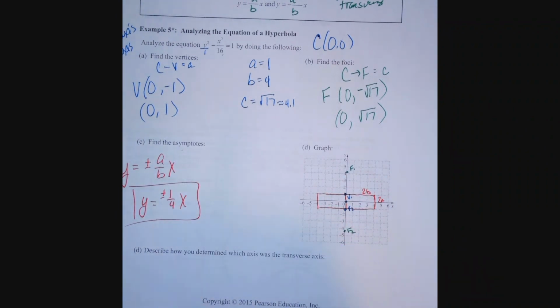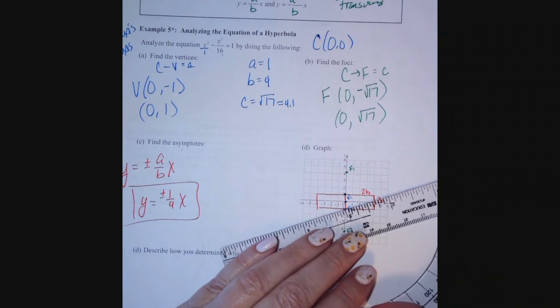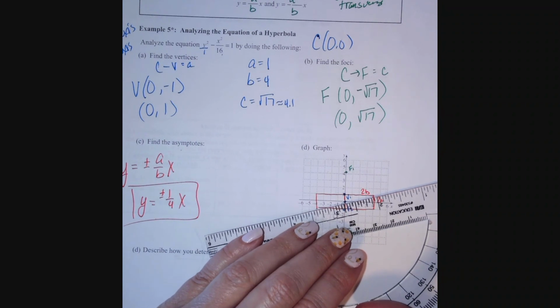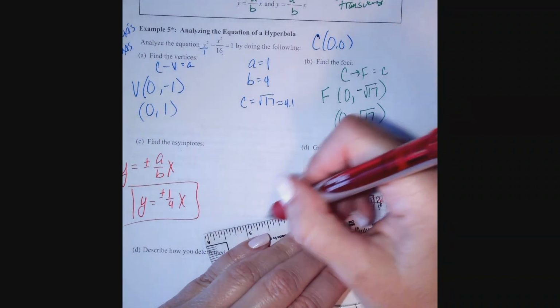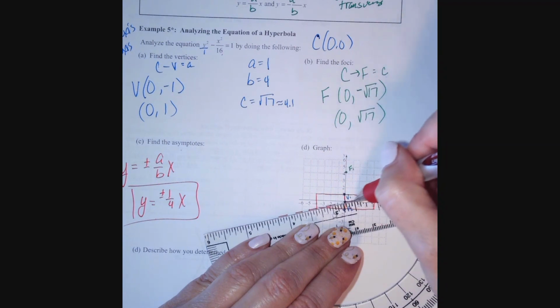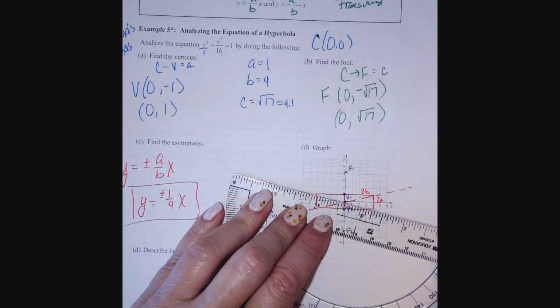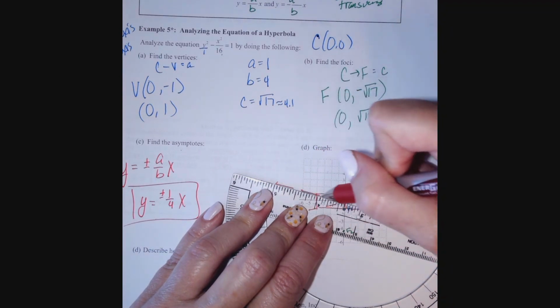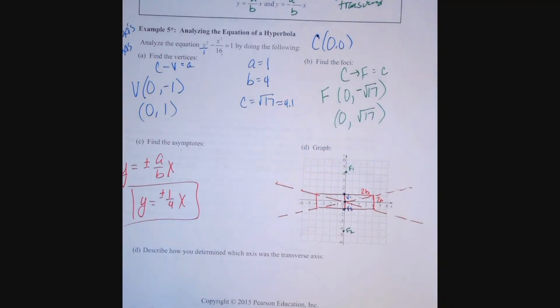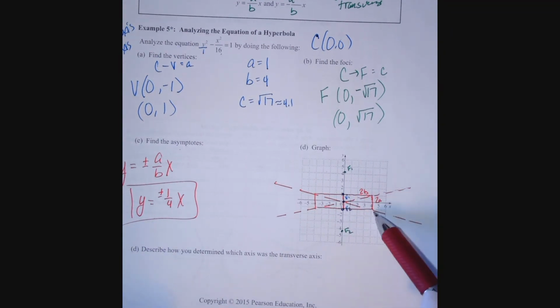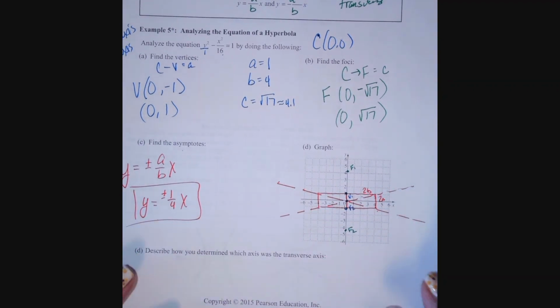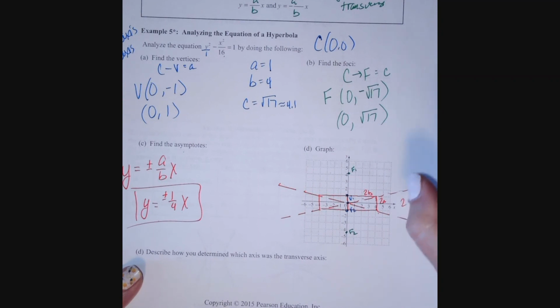If I sketch, let me find my straight edge, if I sketch an asymptote through the corners of that box, the slopes of these lines that I'm sketching are 1/4. Rise over run is 1 to 4. I go down 1/4, or I can go up 1/4. Those are my oblique asymptotes through the corners of that box. That box is a 2a by 2b rectangle.